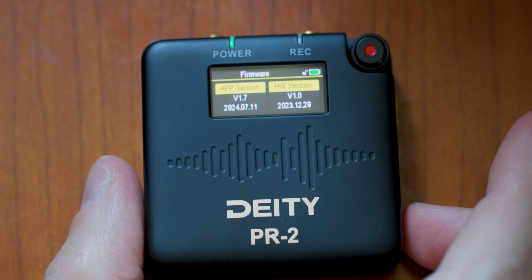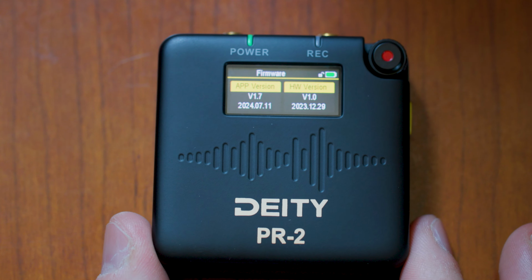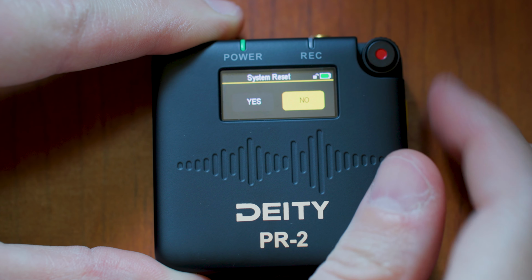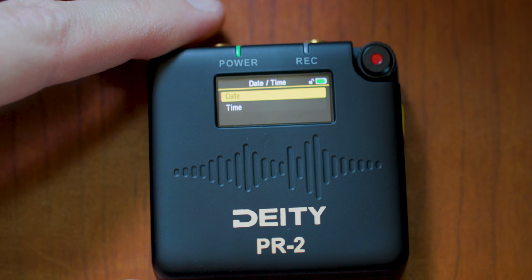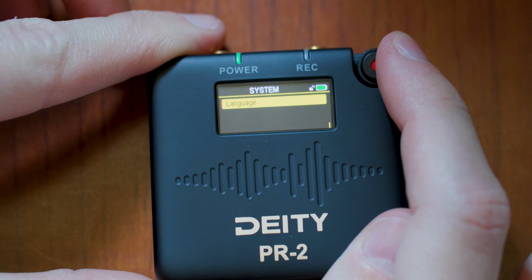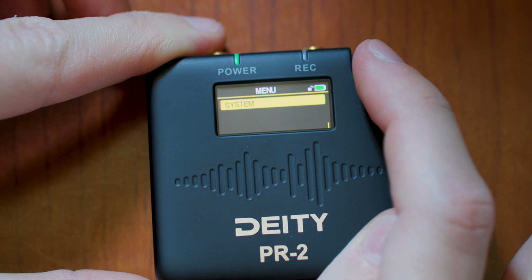Next, we have firmware, upgrade, system reset, date, time, and language. Firmware just shows you your firmware version. Upgrade is used to update the firmware. System reset resets all settings back to default if needed. And date and time, which is where you can set the current date and time. That's good for keeping file metadata accurate. Lastly, language, you can choose between English and Mandarin. Pretty standard stuff, but worth setting up when you first get the device.